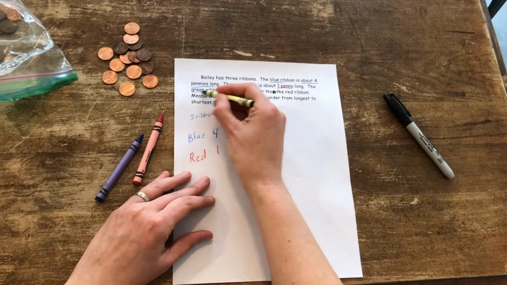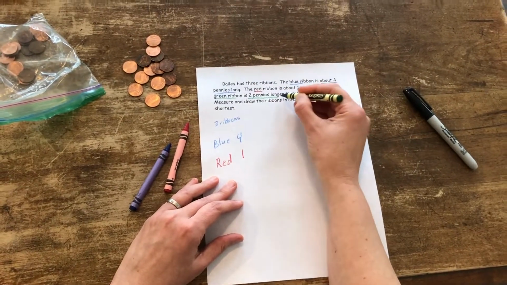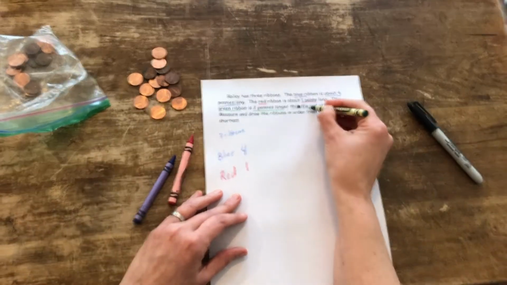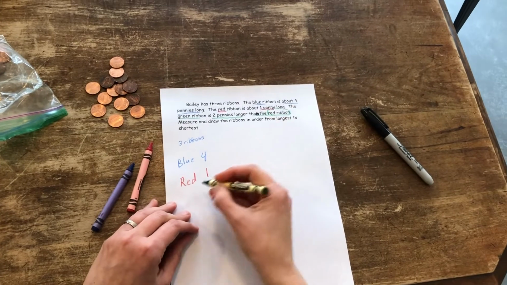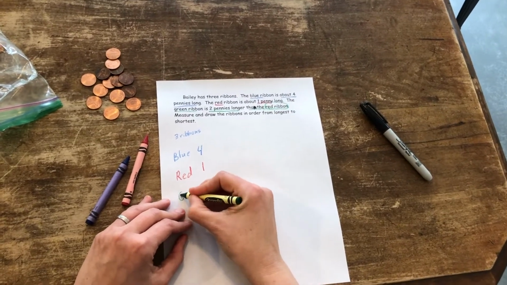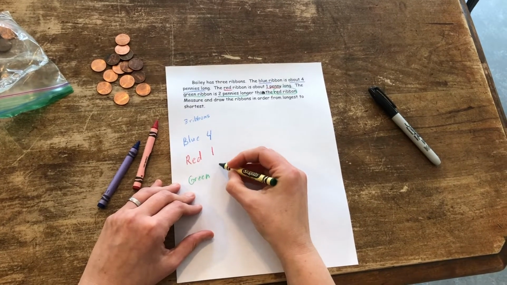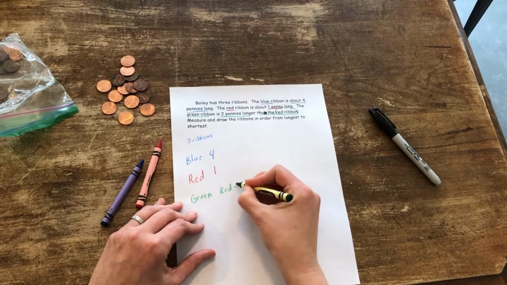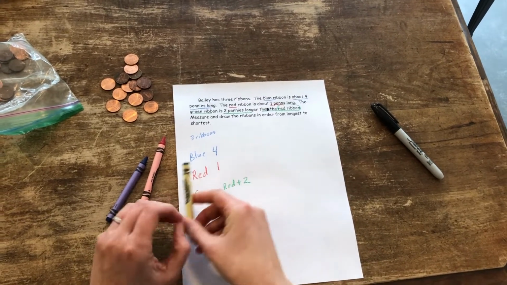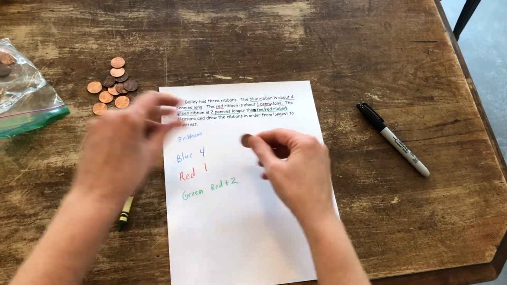The green ribbon is 2 pennies longer than the red ribbon. So this is the one that's a little bit interesting. So the green is going to be red plus 2. So let's go piece by piece. Let's start with the blue ribbon. So the blue ribbon is 4 pennies long.